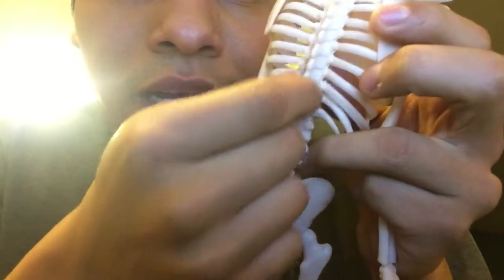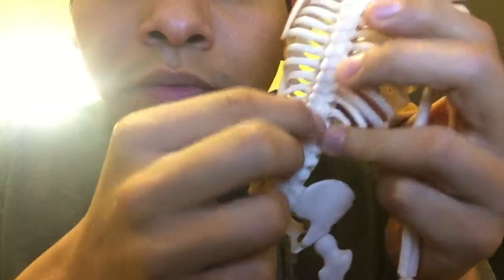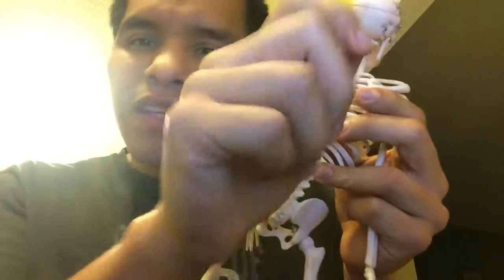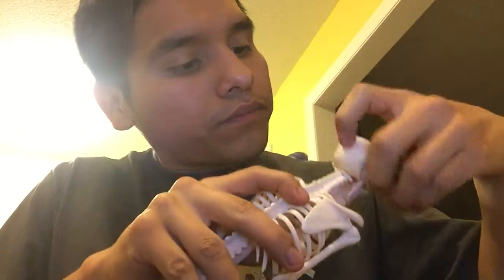I can't show you because I can't take this off. It would be easier if you had a worksheet that I could label. But the transverse process is right here. The body, the vertebral foramen, the spinous process, and the transverse process are inside here. I can't take this skull off.